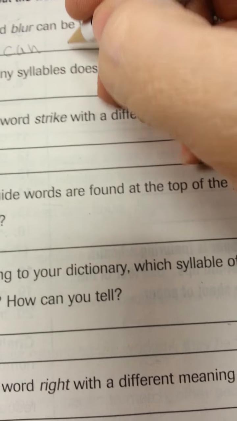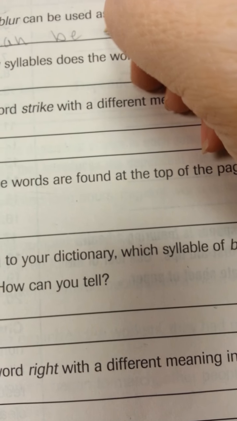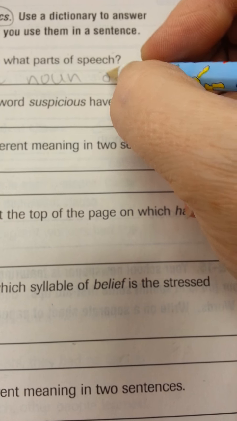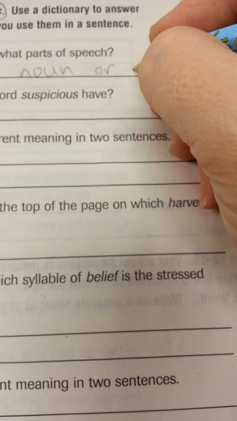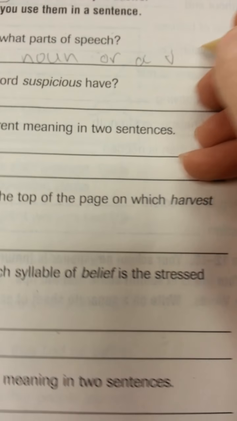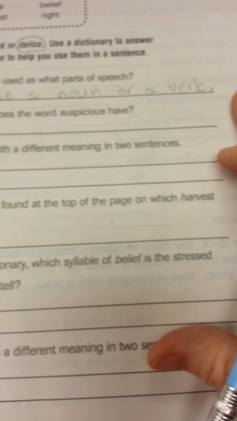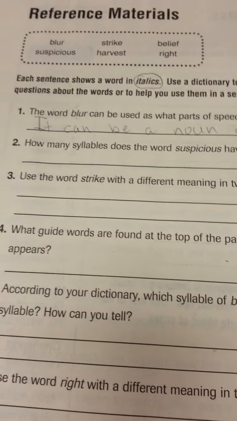So, on my paper, I'm going to put it can be a noun or a verb. Okay? So, and I'm going to capitalize this. It can be a noun or a verb. Okay? Punctuation. All right, let's look at what the other ones are telling us to do.